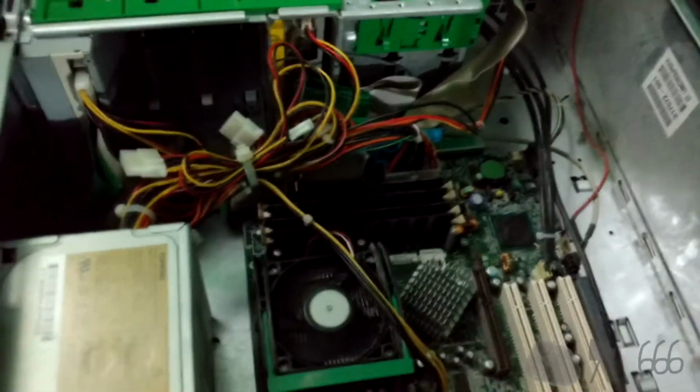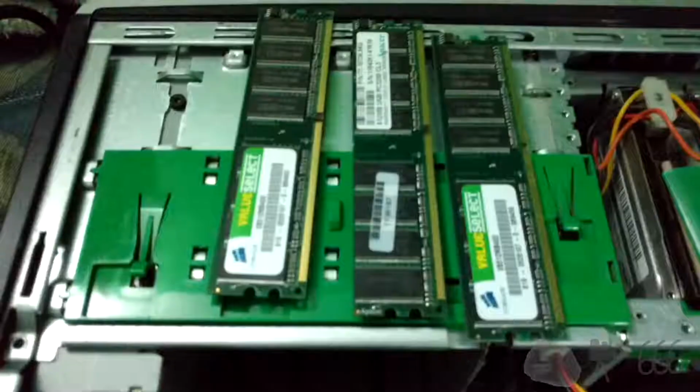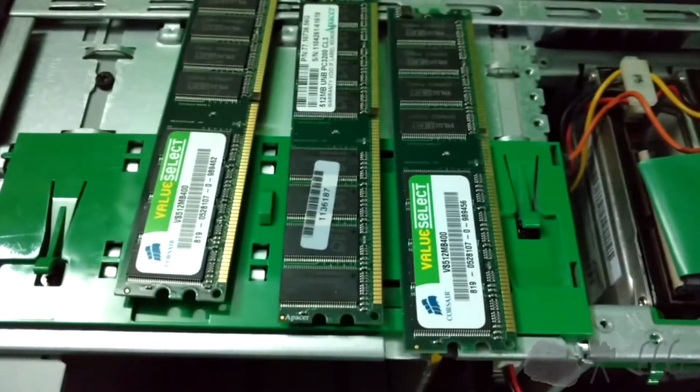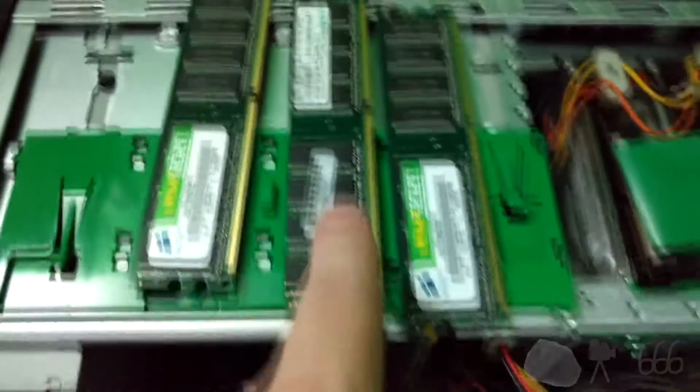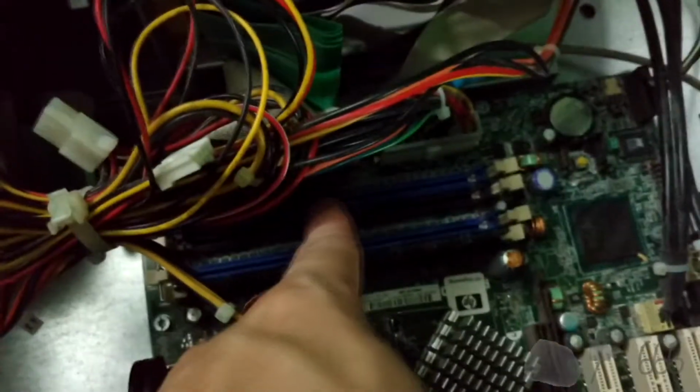Let me simplify the configuration a bit. Okay, here's a look at what we got. Apparently I have 2 of these Corsair Value Selects and 2 of these Apacers. I've got one of the Apacers inserted now. So we'll kick that back on.